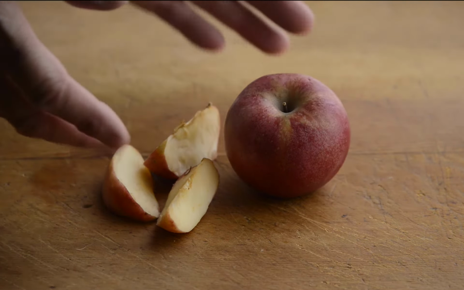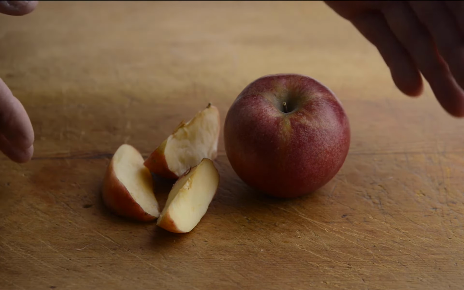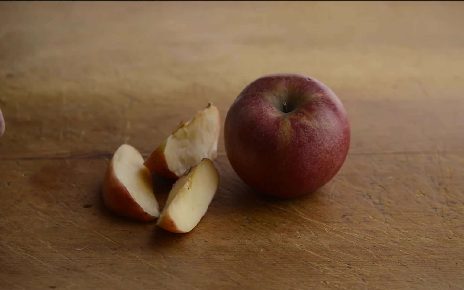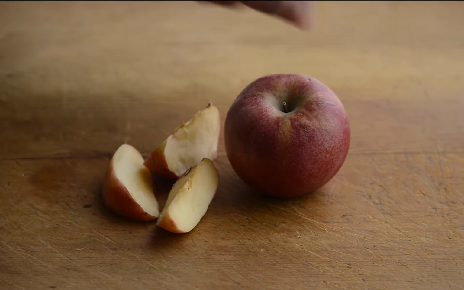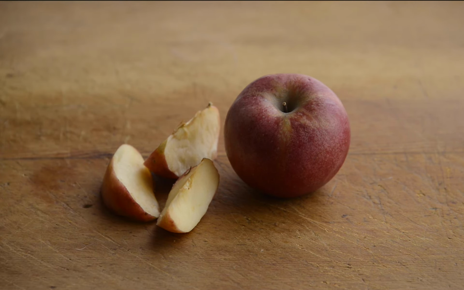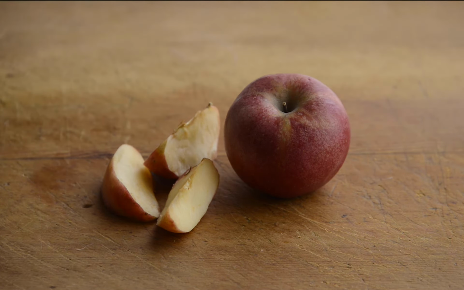So here, as you can see, I've got my apple slices, and you want to set up your food so that it has a shadow on one side and a highlight on the other side. My window is facing this direction, and you can see the shadow side is on this side of my apple, which is on your left. So I'm going to take a photograph with my cell phone.